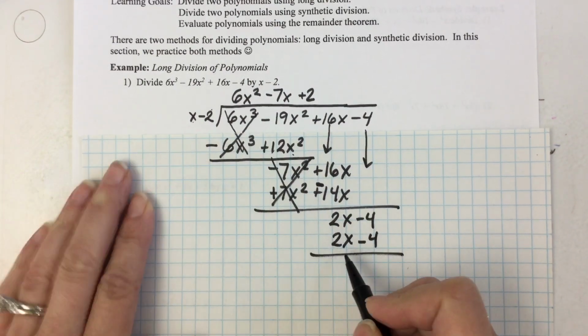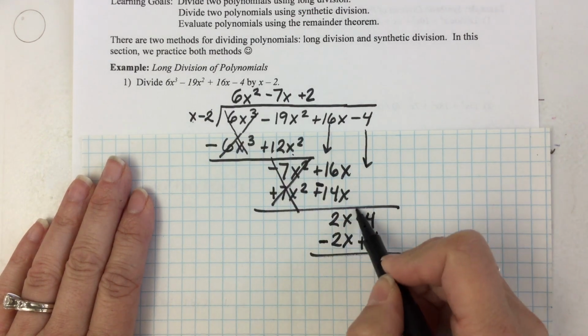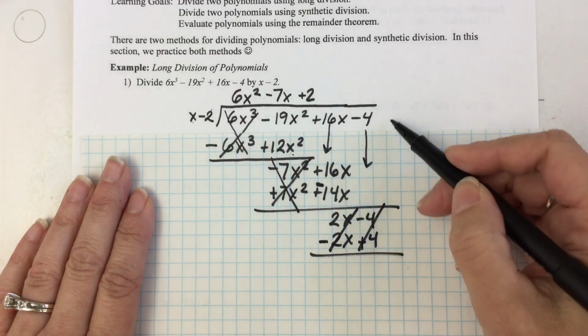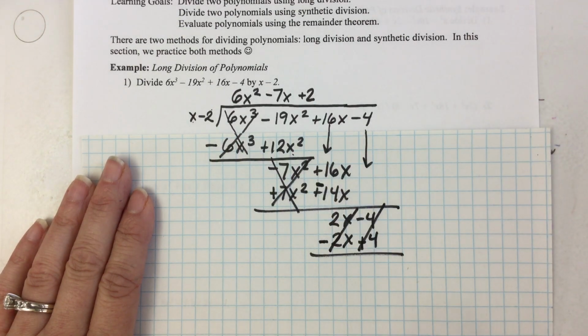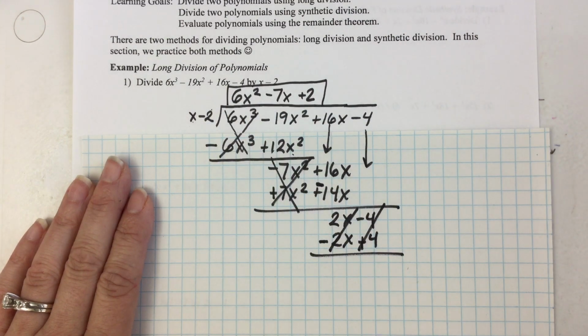In order to cancel the first terms, you change the signs in the whole second row. Positive 2x, negative 2x, negative 4, positive 4. There's nothing left to drop down, so you do not have a remainder. Your solution is 6x squared minus 7x plus 2.